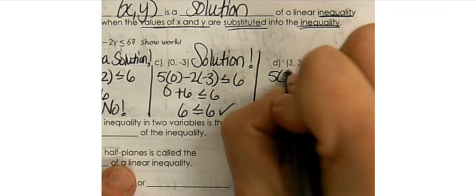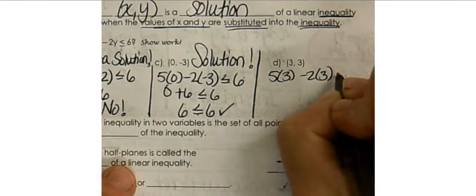And let's go ahead and look at 3. I'm going to write 5 times 3 minus 2 times 3. Is that less than or equal to 6? Is 15 minus 6 less than or equal to 6? Well, once again, 9 is not less than or equal to 6. So in this case, 3 is not a solution.